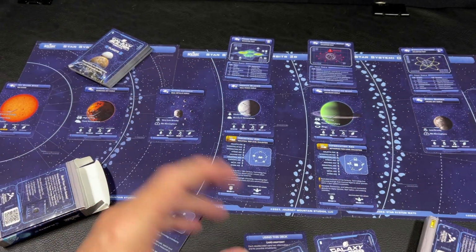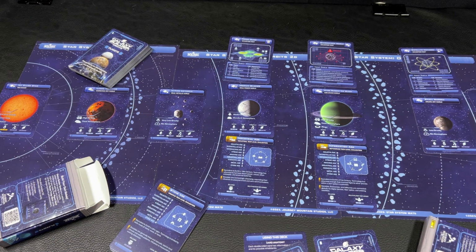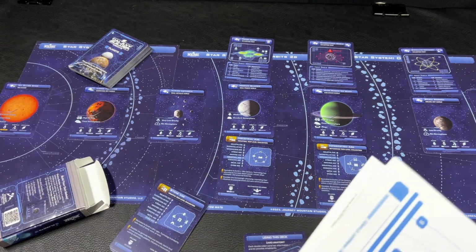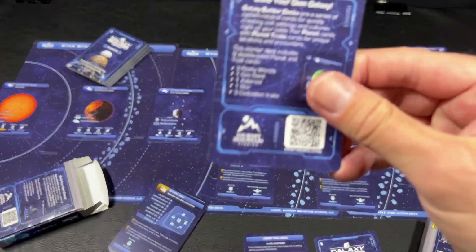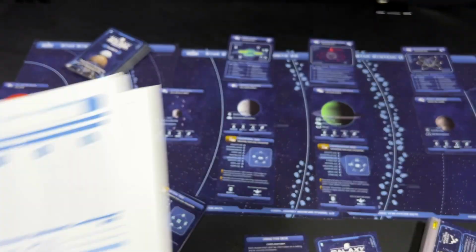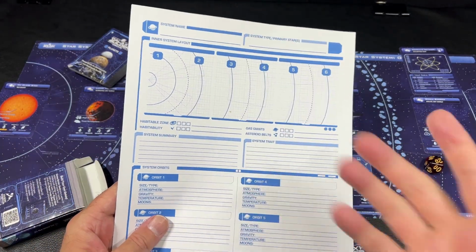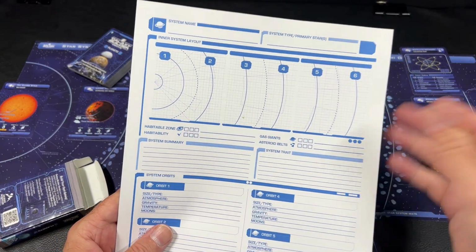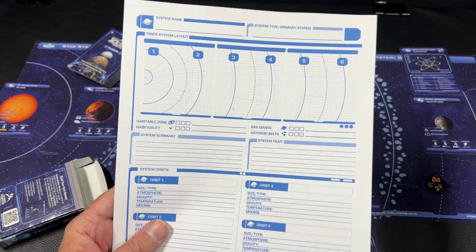I did want to show a few free things that you can get from this company, and these are available on DriveThruRPG, again, from Journey Mountain Studios. And these are very, very handy sheets. If I was them, I would be charging for these because they're really cool. But yeah, you can just go and get these for free.